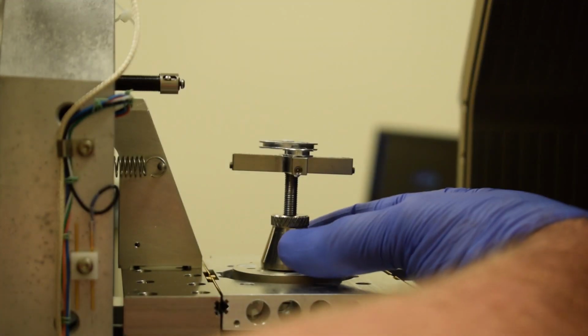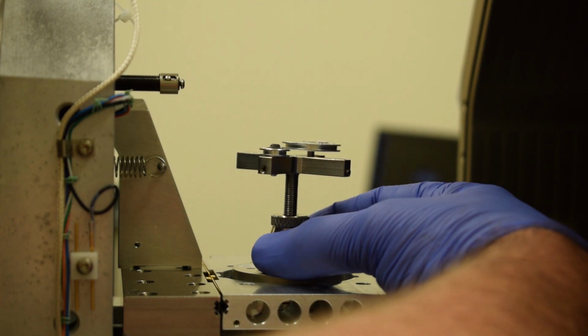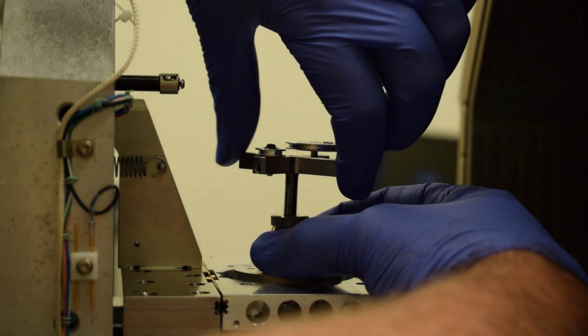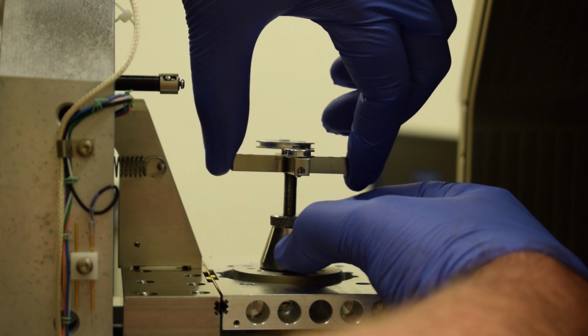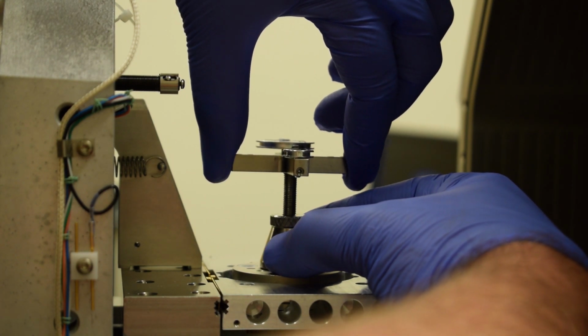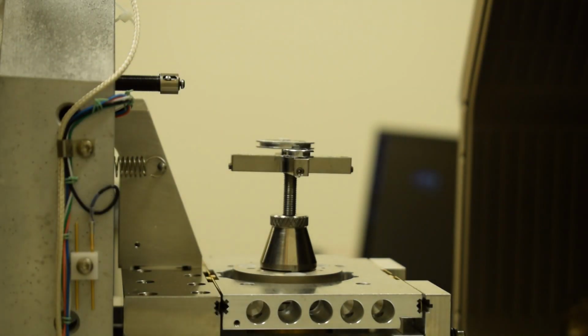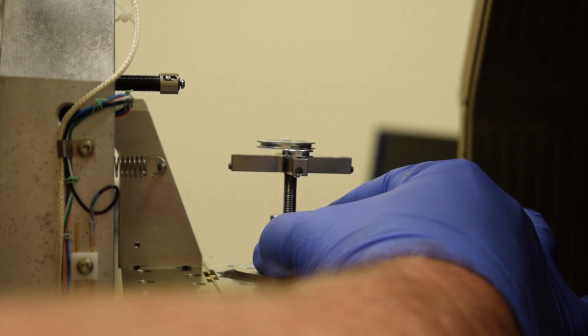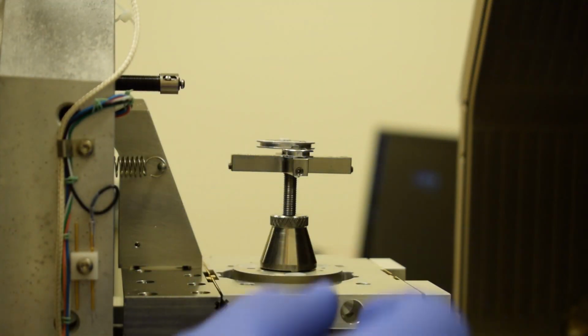Now to tighten the cone nut, I'm just going to pinch it with 2 fingers and turn it clockwise. Maybe use your second hand to prevent your stage adapter from rotating. And I'm just going to secure it like that. We don't want to over tighten the locking cone nut. If you do, it can cause problems for removing your samples later and potentially damage the microscope. So only use enough force to make sure that the stage adapter is held in place.